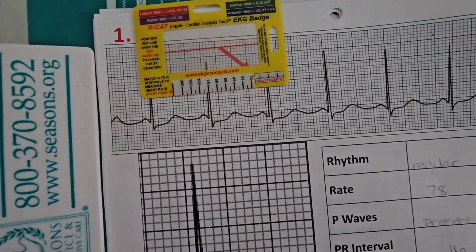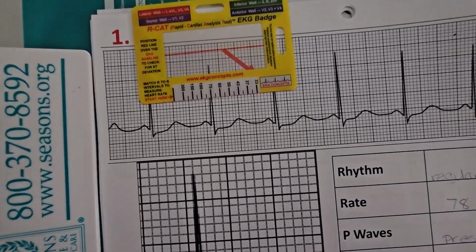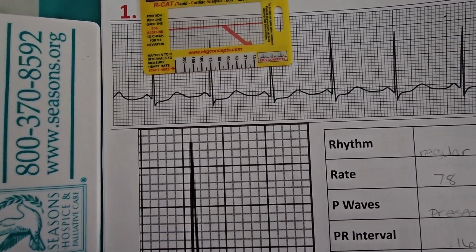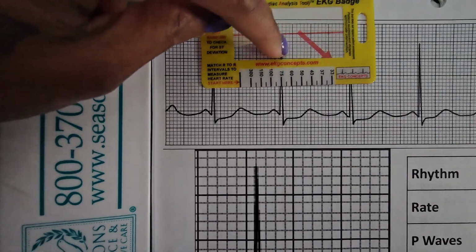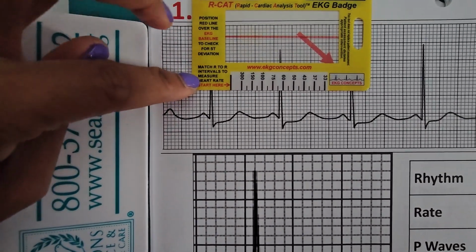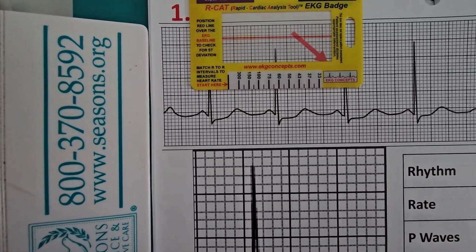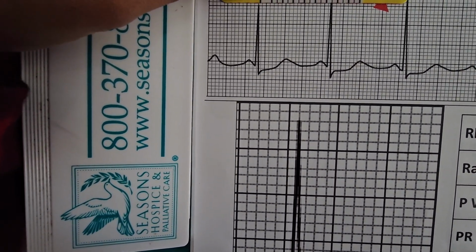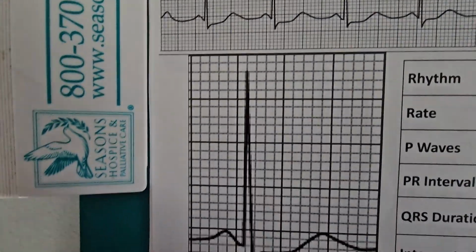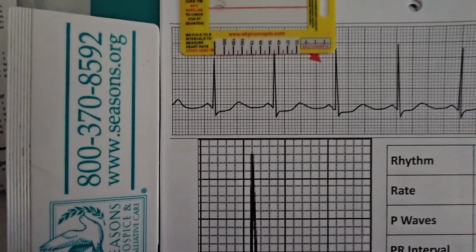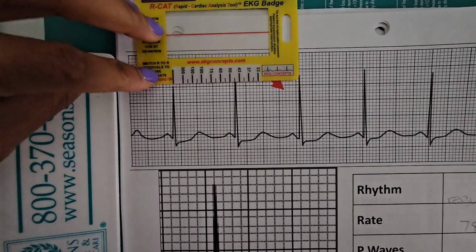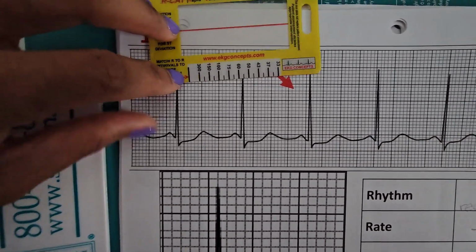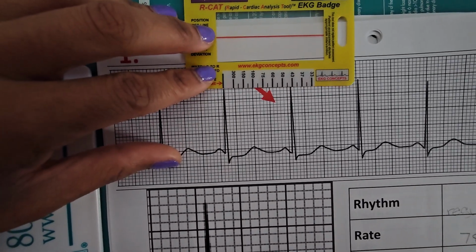So to figure out if your rhythm is regular or irregular, you want to make sure your R to R waves actually measure out as close as possible. With the R-Cat tool down here, it actually tells you to match R to R intervals, measure heart rate, start here. Sometimes you can just eyeball it and say, oh yeah, these R to R's match out. But to use this tool, you'll line up your first R to R with this line here. But if you line it up on the second one or something like that, it should still be fine.